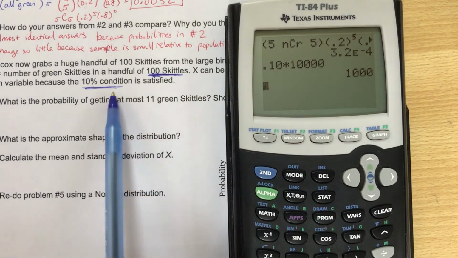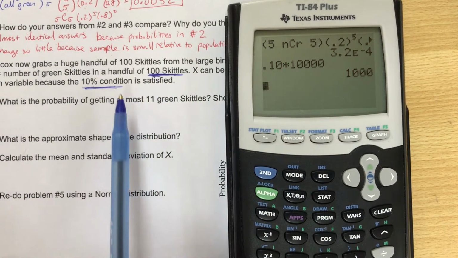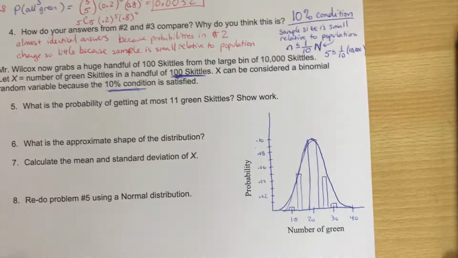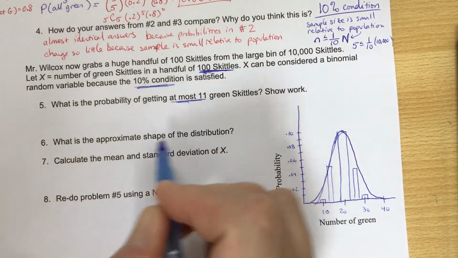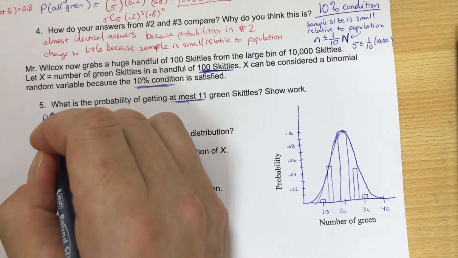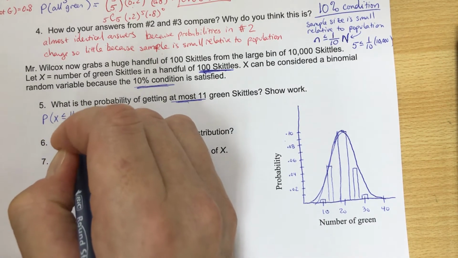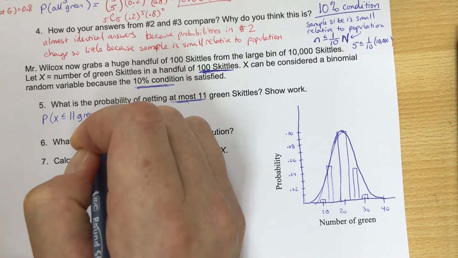So we're only taking 100, so that's definitely less than 1,000. So what's the probability of getting at most 11 green Skittles? So what's the probability that x is less than or equal to 11 green?